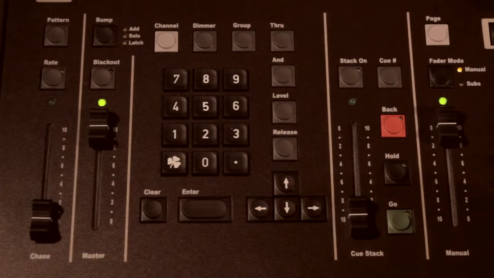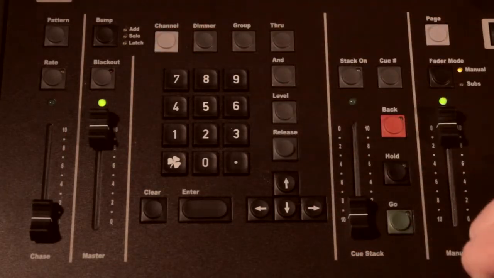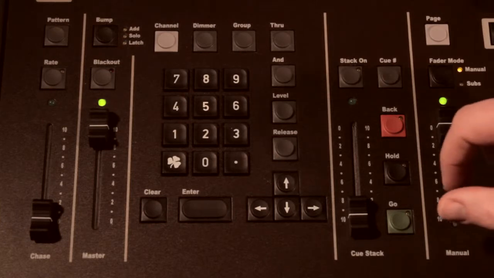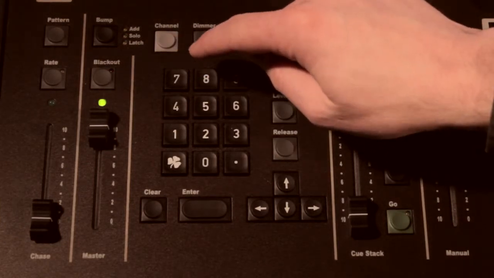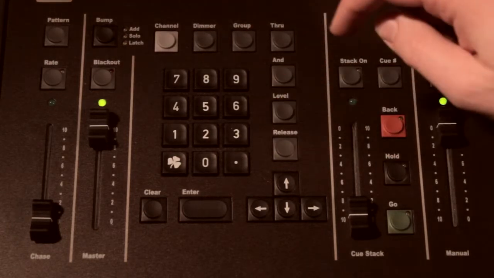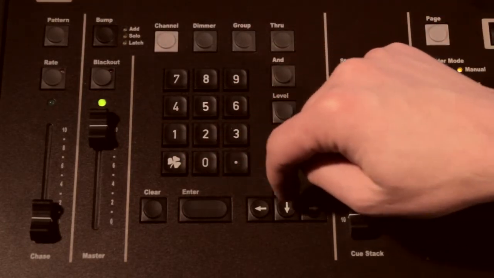The third way, via the keypad, allows you to select the same channels as well as the virtual channels, or those above the board's 48 faders. Channel 58, level 100. Enter.